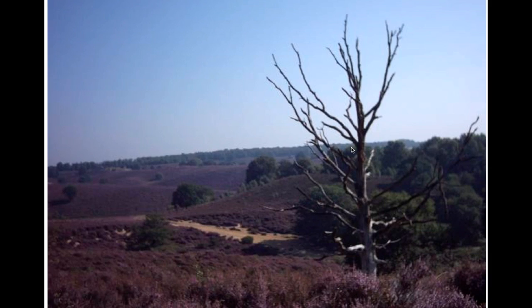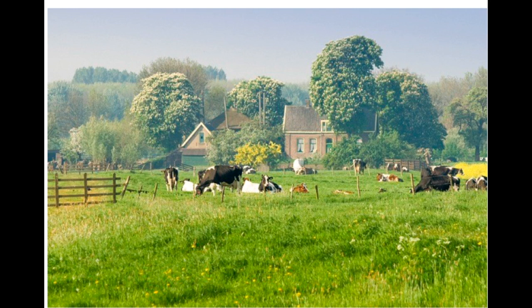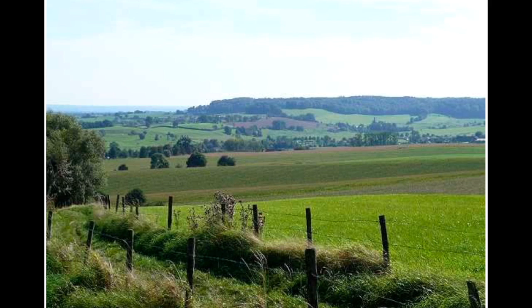All right, so then we decided that this was a sand area. This was most likely sand. This is sand. This is peat. This is not sand. It's loess. It's like clay that got there by the wind.